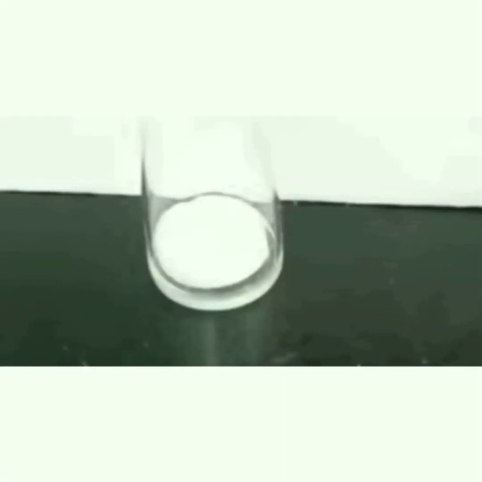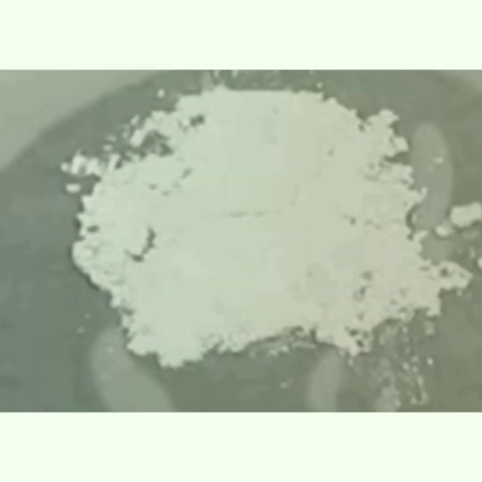Take 2 grams silver chloride in a china dish. The color of silver chloride is white. Then place it in sunlight. After some time, we can observe that the color changes to grey.